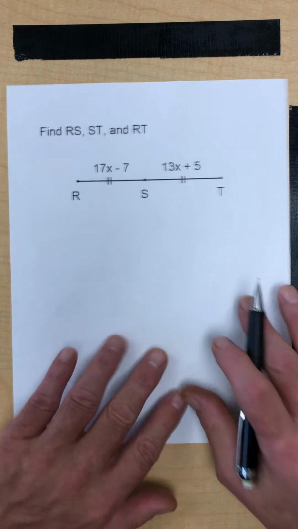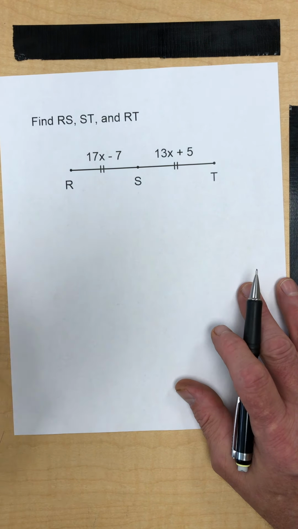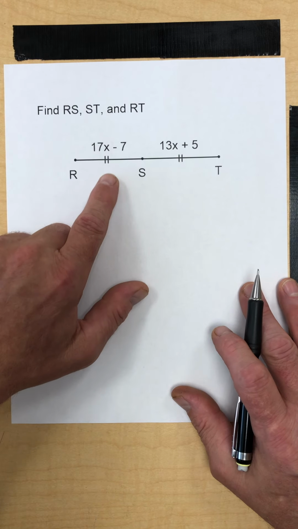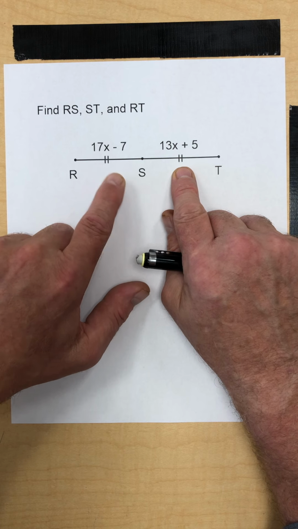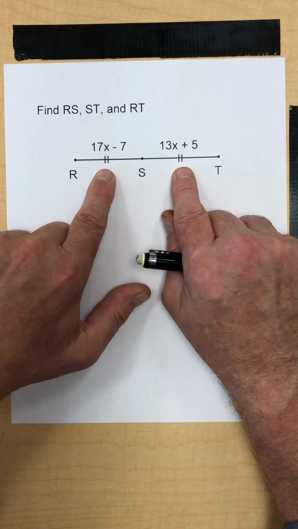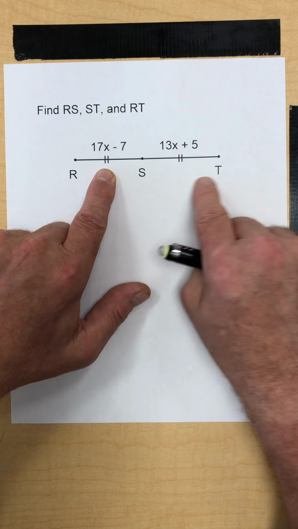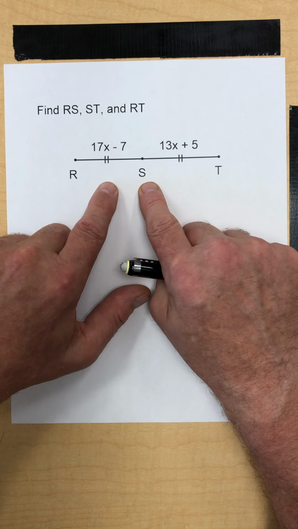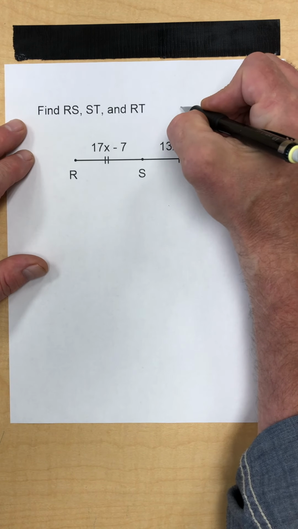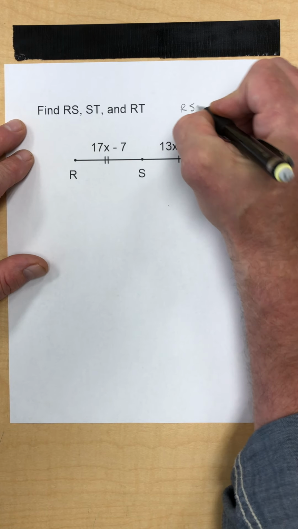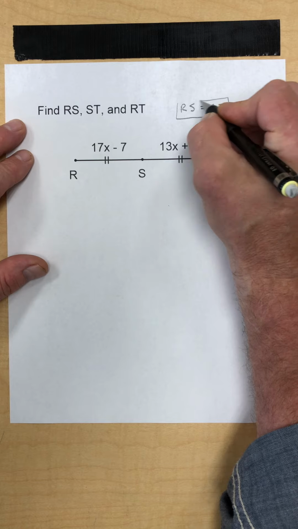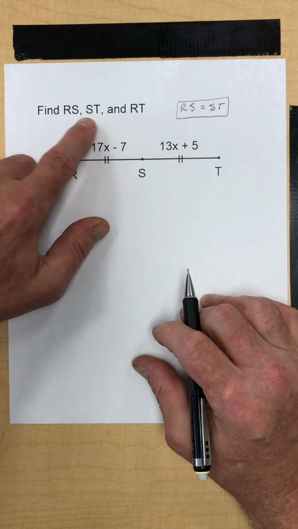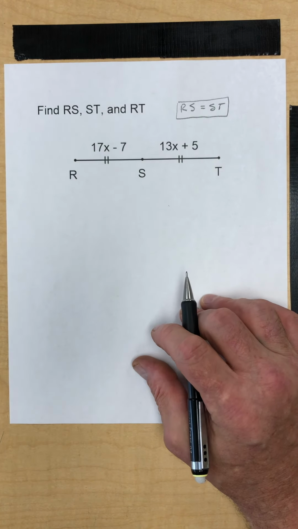Let's try another one like that. Okay, now notice I have the two tick marks here and here, so that means that segment RS has to have the same length as segment ST, so that means S has to be a midpoint. So right in the diagram, it tells me that RS is equal to ST. So I have my relationship, and it wants me to find RS, ST, and RT.